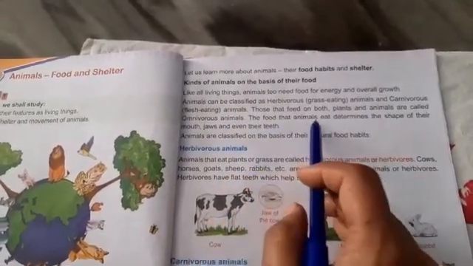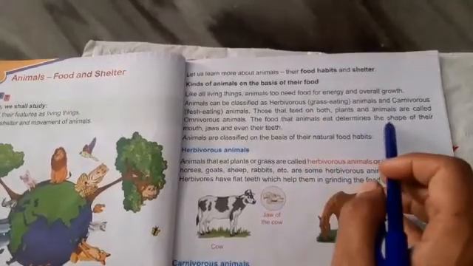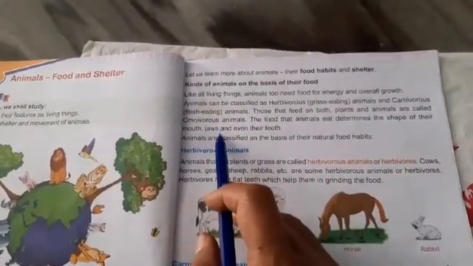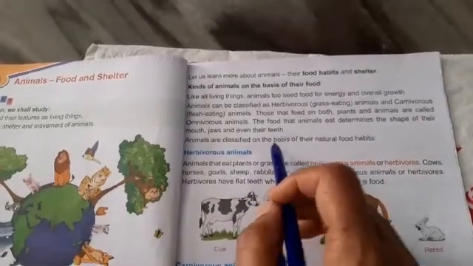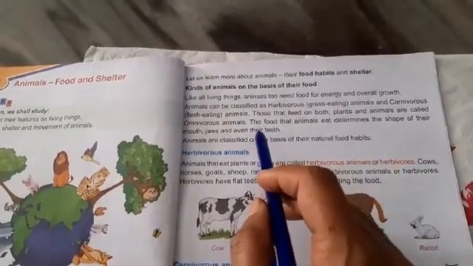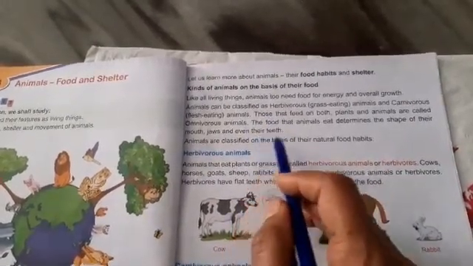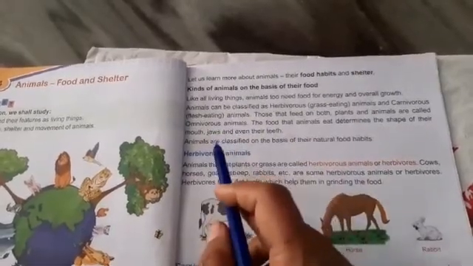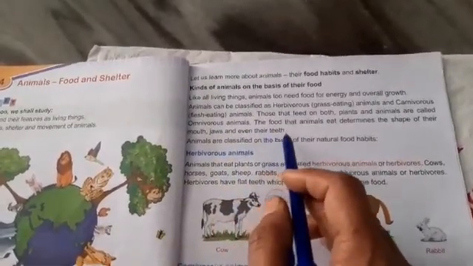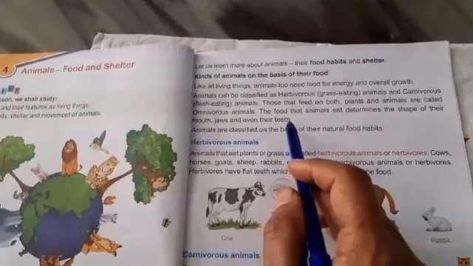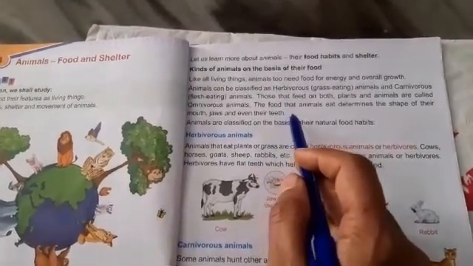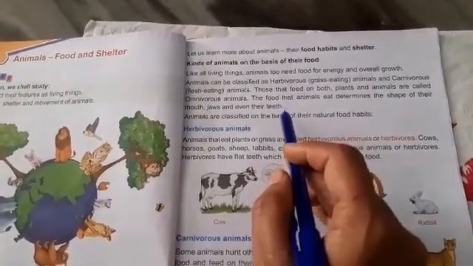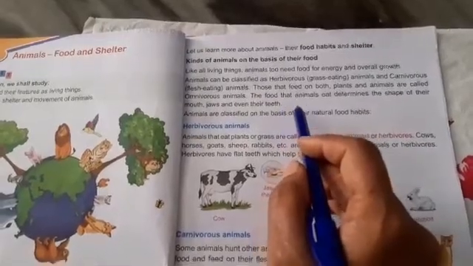The food that animals eat determines the shape of their mouth, jaws and even their teeth, because they should tear it, chew it and eat it.